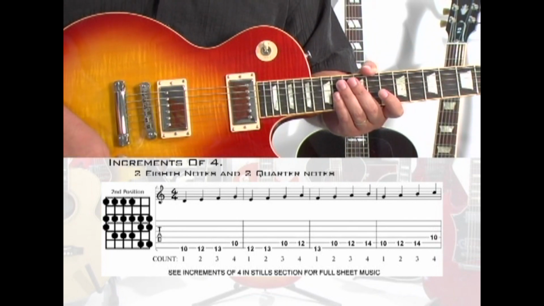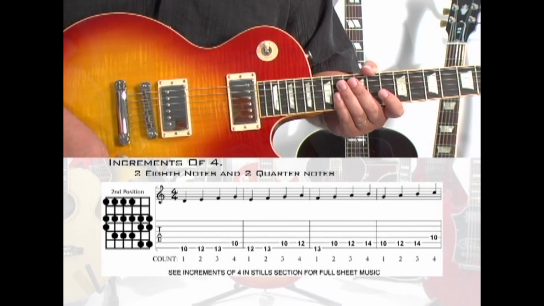And then you could reverse it, starting with 2 eighth notes followed by 2 quarter notes, and your count would be 1 and 2, 3, 1 and 2, 3.